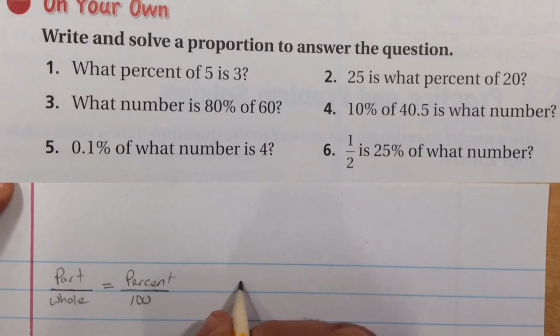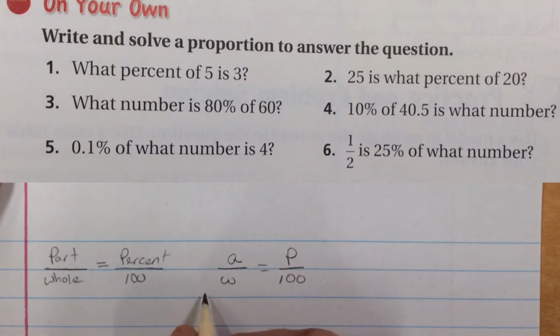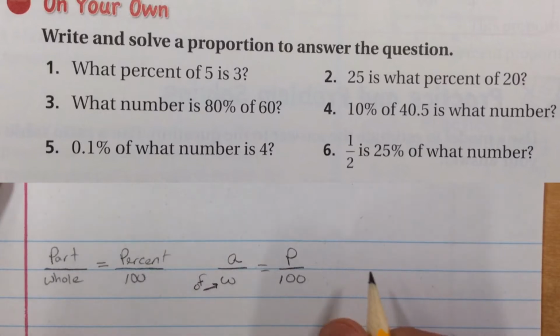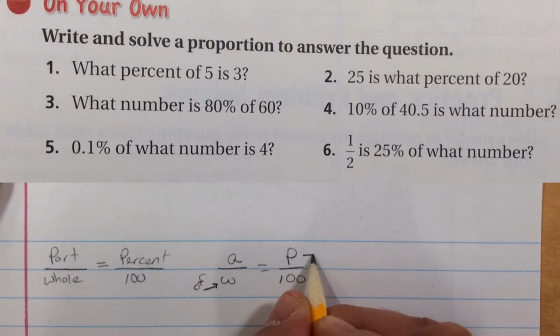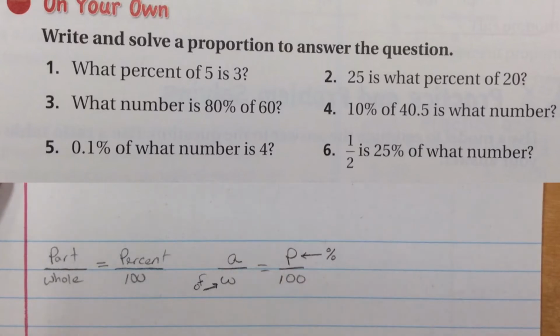And for part, we use A. For whole, we use W. For percent, we use P. And for 100, we use 100. And whatever comes after the word of is the whole amount. So I'm going to put of right here to remind us of that. And whatever is wearing the percent sign is what goes right up over the 100.